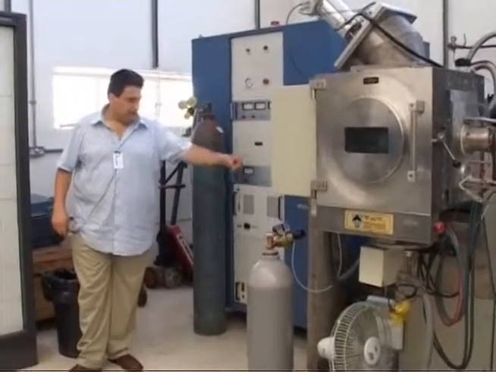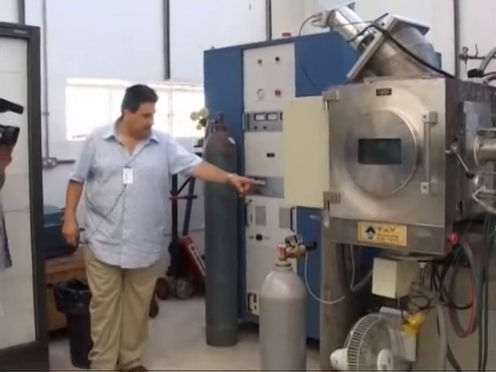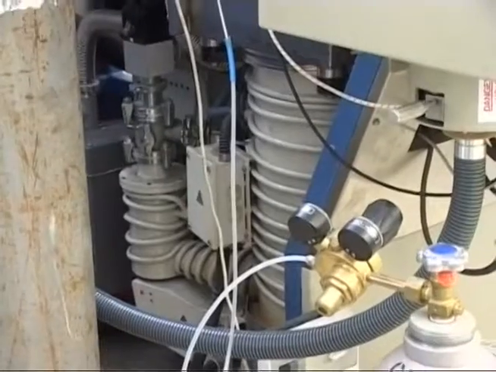We have a large diffusion pump and a mechanical pump.